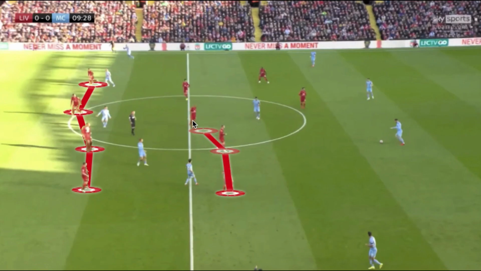Now we see the Liverpool 4-5-1 with their wide wingers orienting towards the fullbacks of Manchester City, and this causes them varying their heights in their defensive phase.